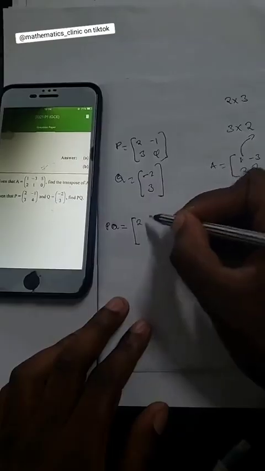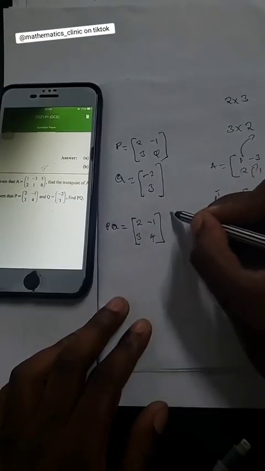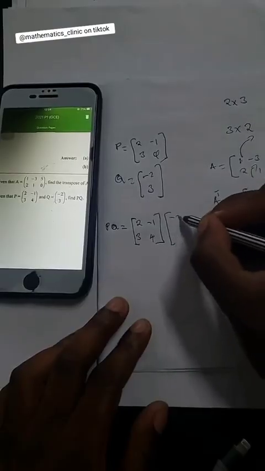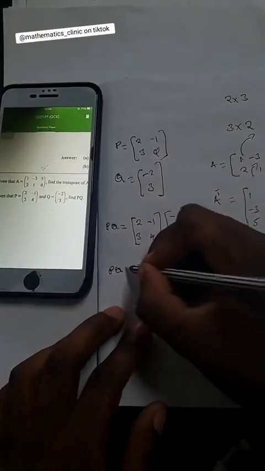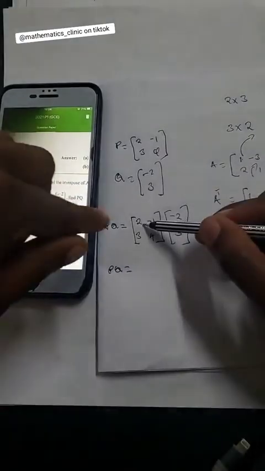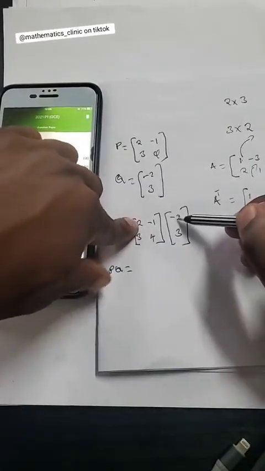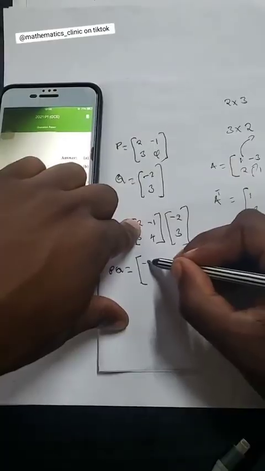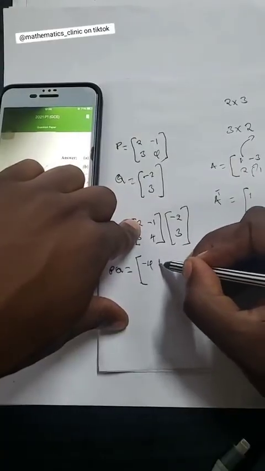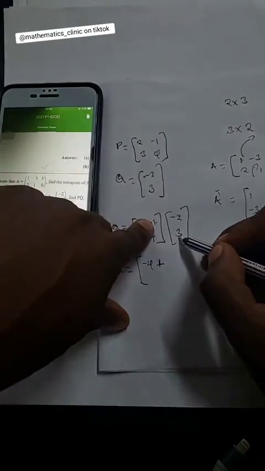We are going to write our first P, which is 2, -1, 3, and 4. All right, then we have -2 and 3. So we go with corresponding, row by column. So the first one multiplies with the first one, so it will be 2 times -2. 2 times -2 is -4. Then plus -1 times 3 is -3.